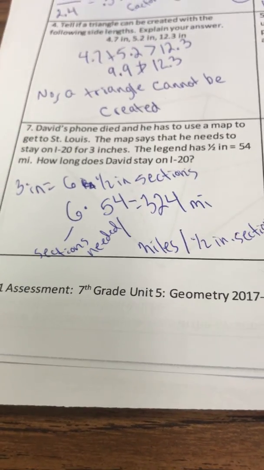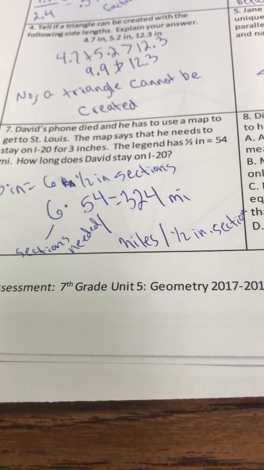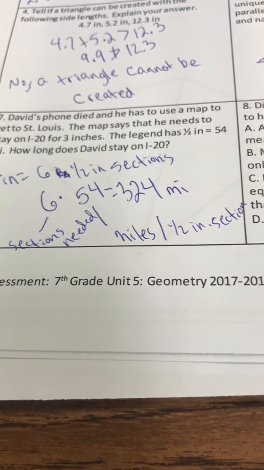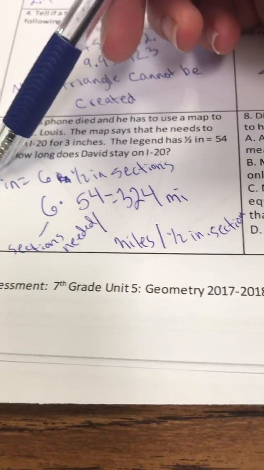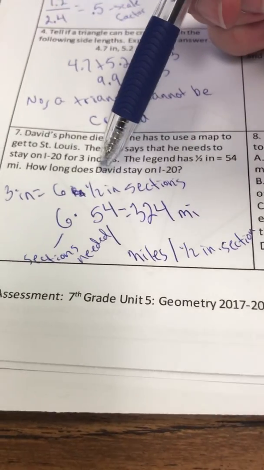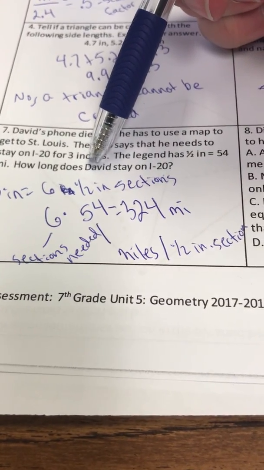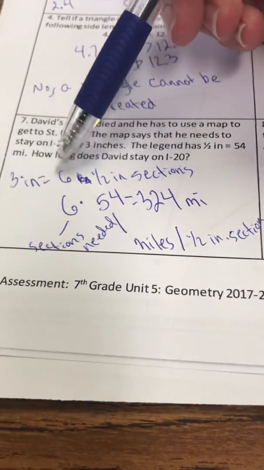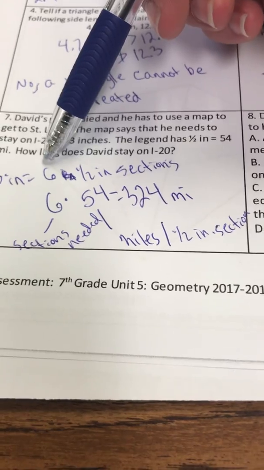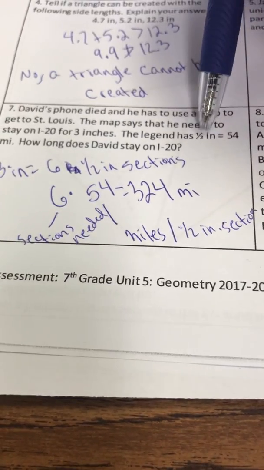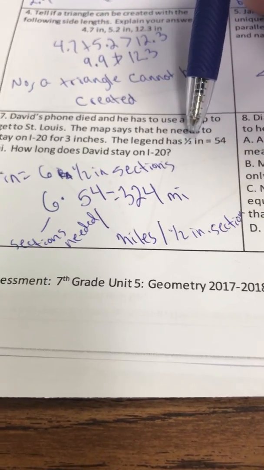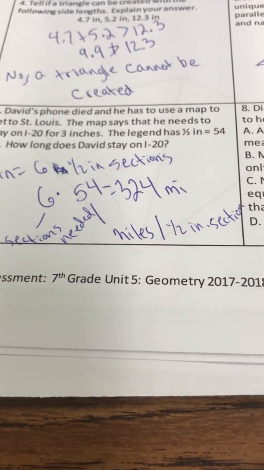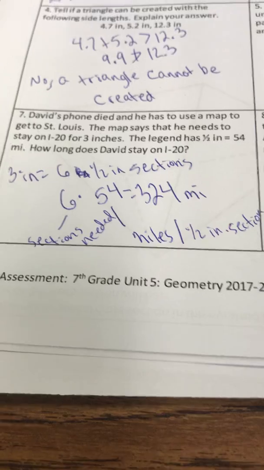Okay. Did you just take 3 times 2? How did I get the 6? Because 3 inches is made up of 6 1/2 inch sections. A half times 6 equals 3, right? So that tells us how many 1/2 inch sections that we needed, because it tells us how far a 1/2 inch section is on the map. Okay? Other questions about number 7?